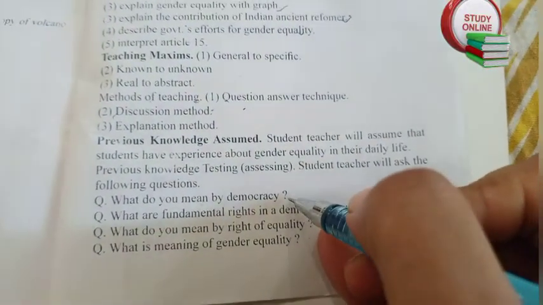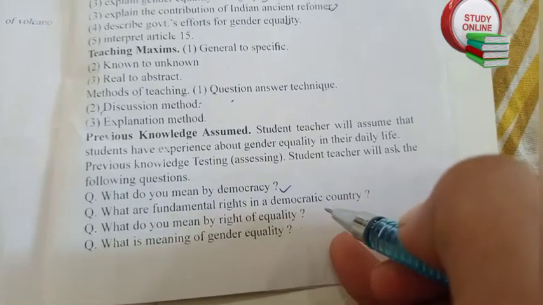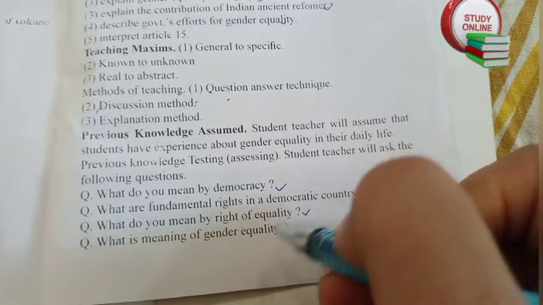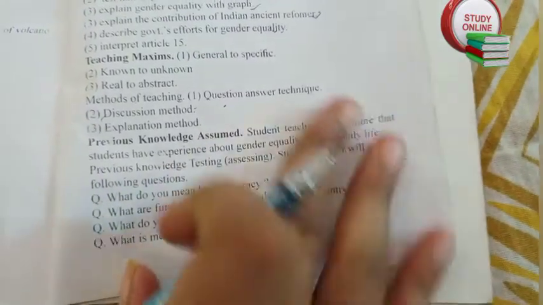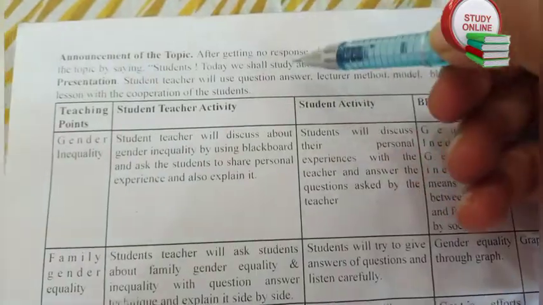Previous knowledge testing. The student teacher will have to ask the following questions. What do you mean by democracy? And the student will answer. What are fundamental rights in a democratic country? What do you mean by right of equality? What is meant by gender equality? So these are the questions that we have to ask the students. After that we have to announce our topic.